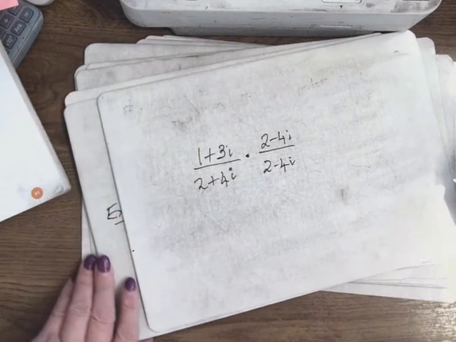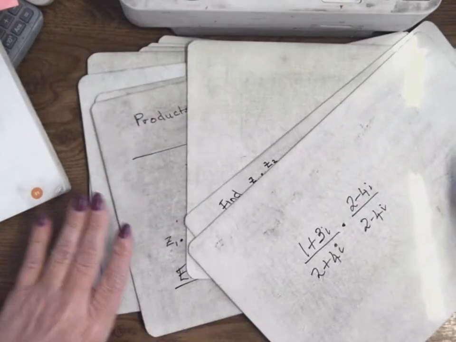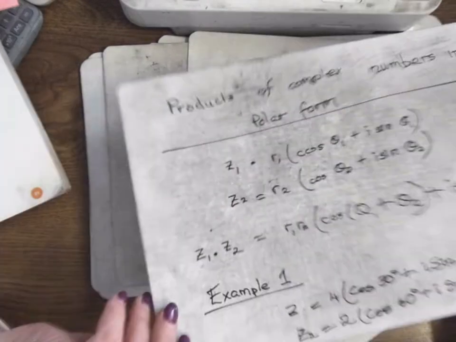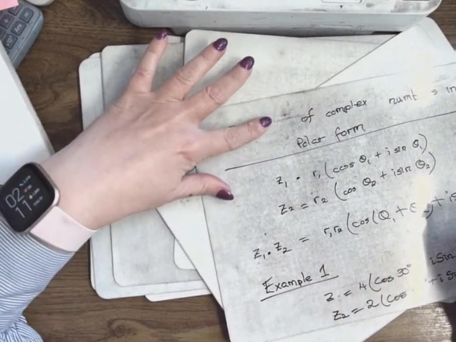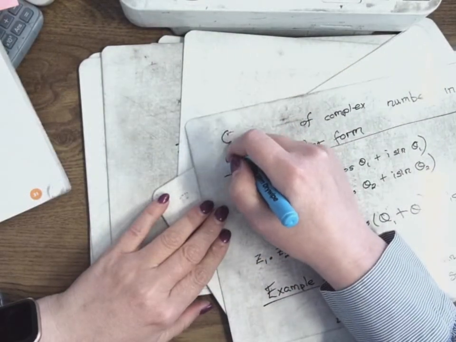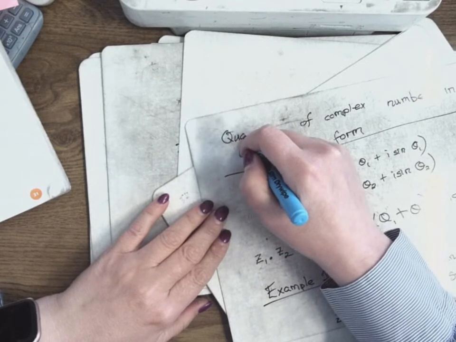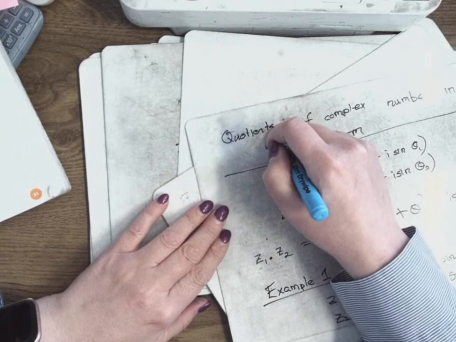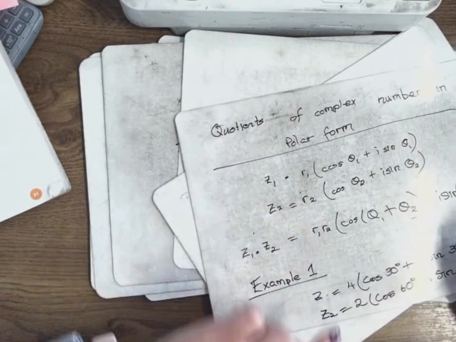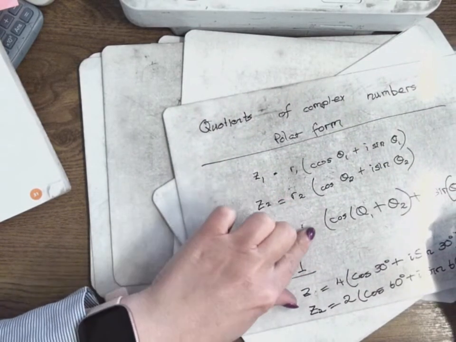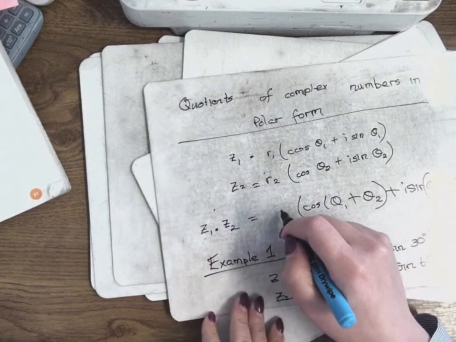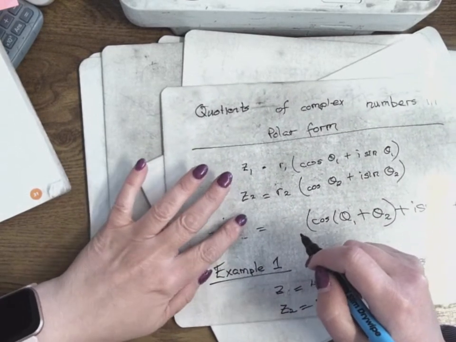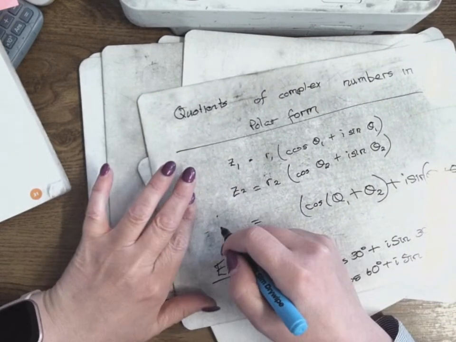Right, okay, so if you have it in polar form, quotients is division, quotients is fractions or divisions, so quotients of complex numbers in polar form. So if you have z1 equal to that, and you want to divide them, it's a lot easier to divide them in polar form.